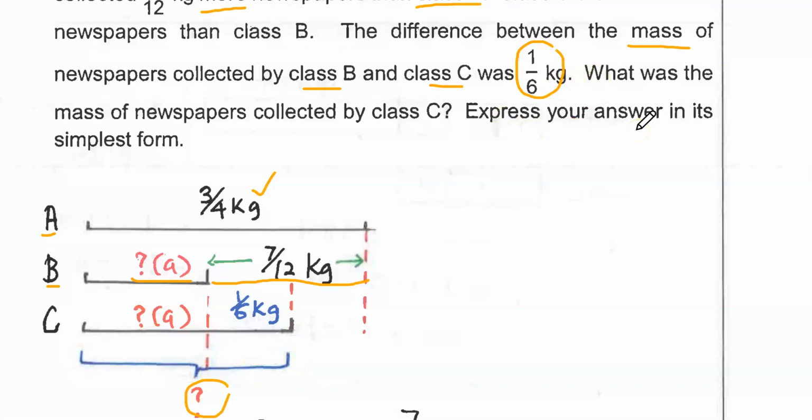Now slowly, what it meant was this. Class A got 7/12 more than Class B. So to find this part, question part 1, the A, you need to take 3/4 kilogram minus 7/12 kilogram, and you will get something here.